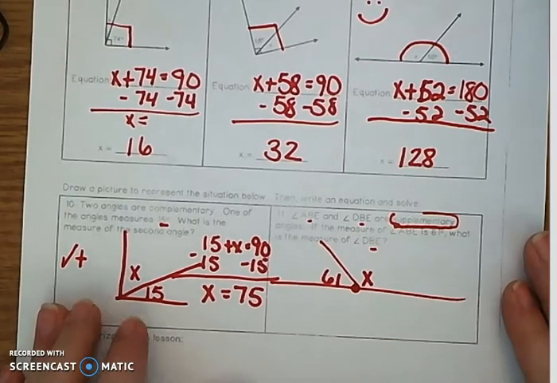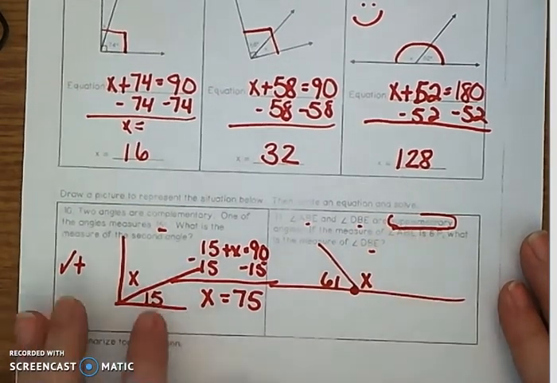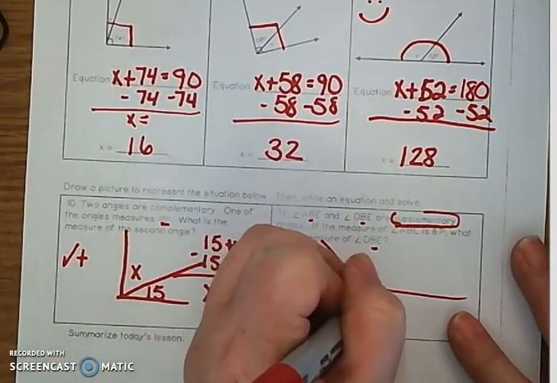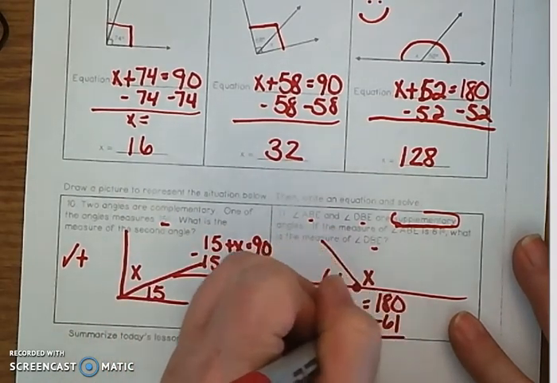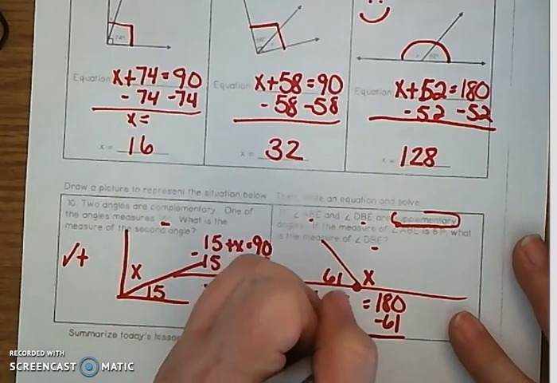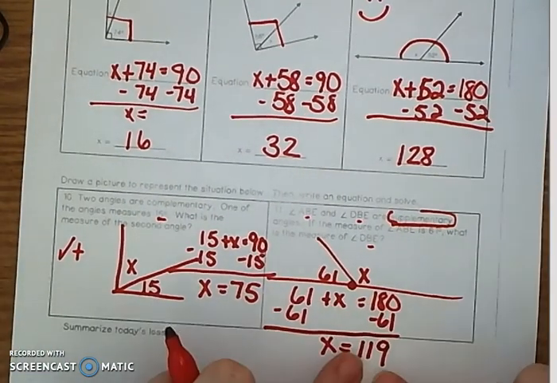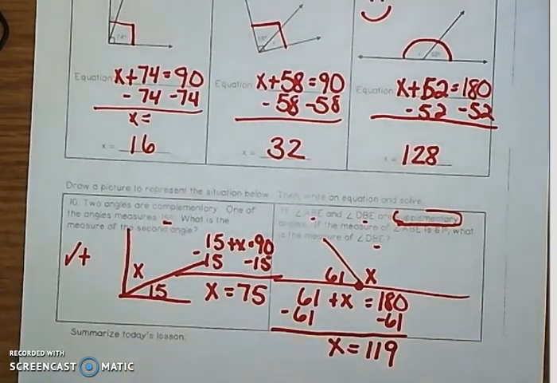Together, they equal 180, because it tells me right here, supplementary means straight, straight means 180. We're going to do 61 plus x equals 180. Subtract 61 from both sides. And in this problem, x equals 119. So 119 plus 61 equals 180, and you have the right answer.